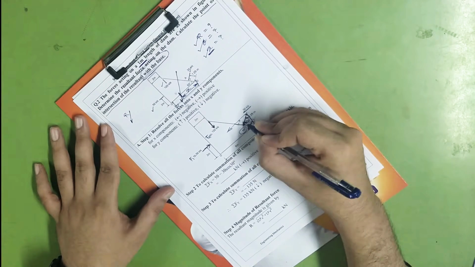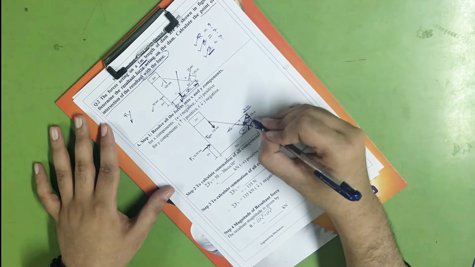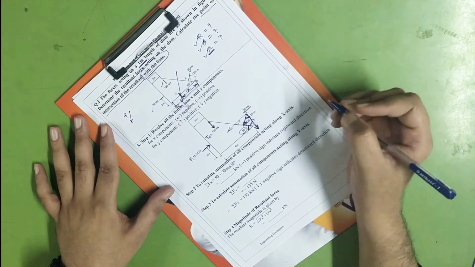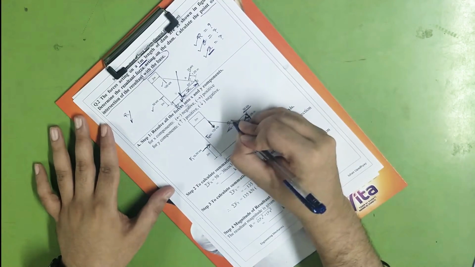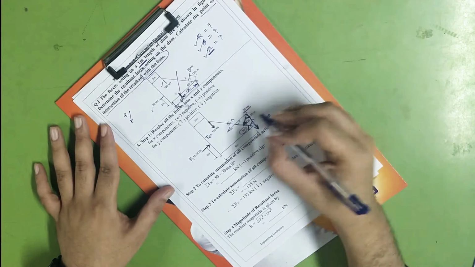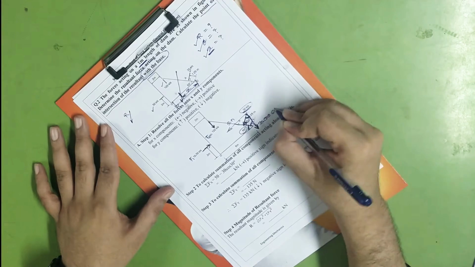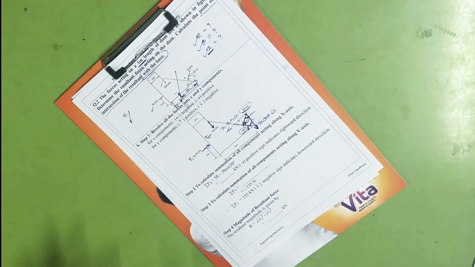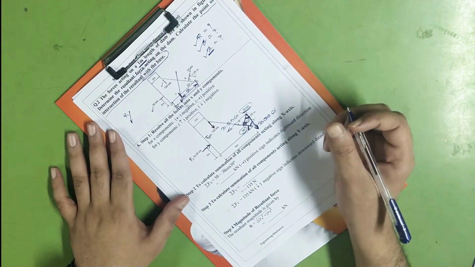When this is 30 and this is 90, then this will be 60. When the angle is 60 and is given with respect to the vertical, the vertical component will become cos and the horizontal component will become sine. The force is 30 kilonewton, so can I say this is 30 cos 60, and this is 30 sin 60. With this I have resolved the forces along X and Y component.